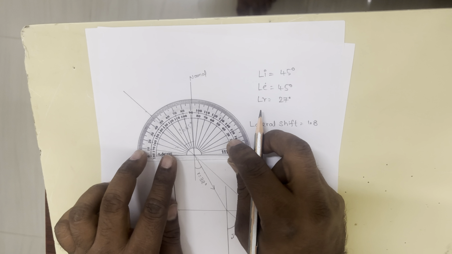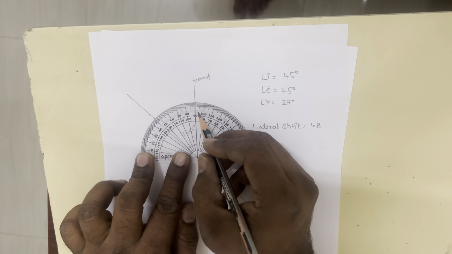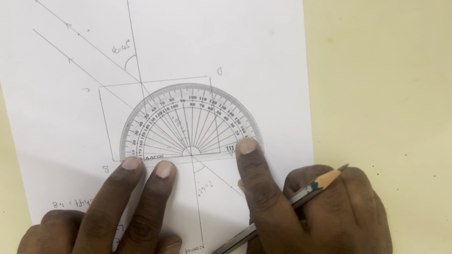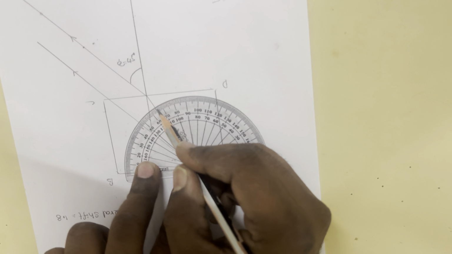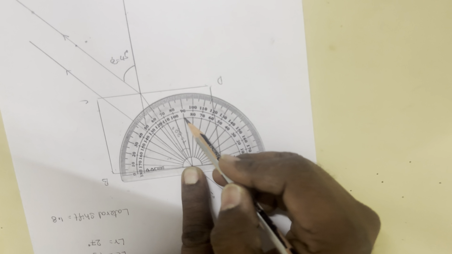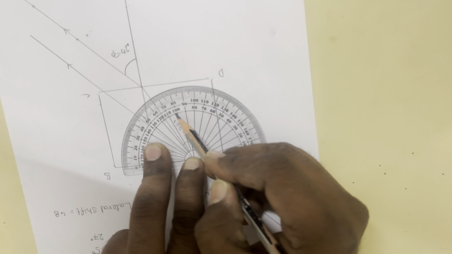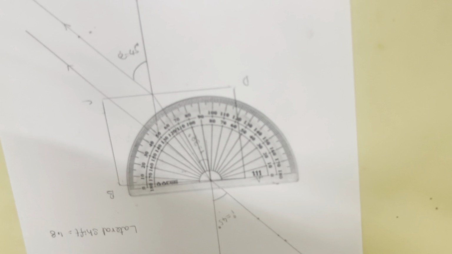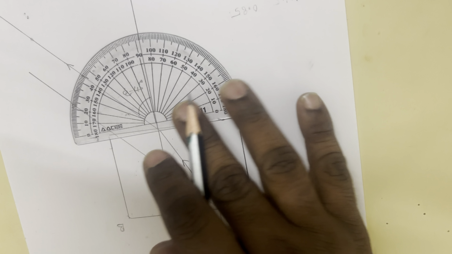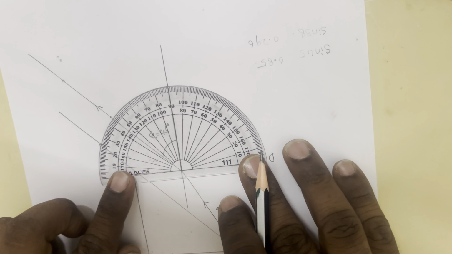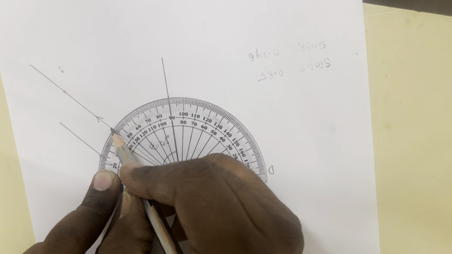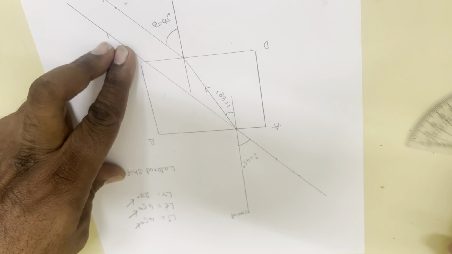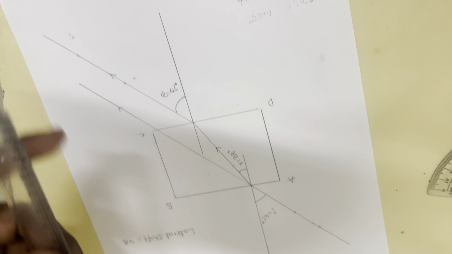Now similarly, I took the angle of incidence as 45 degrees. The angle of refraction is around 27, 25 I got. The angle of refraction is 25, whereas the angle of emergence is 45. So here also I made the conclusion that the angle of incidence is equal to the angle of emergence.